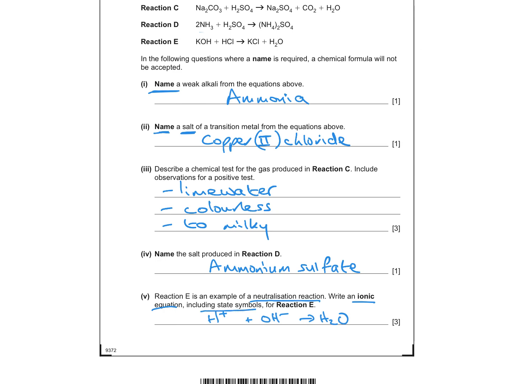Now it does ask for state symbols. All acids produce hydrogen ions when dissolved in water. All alkalis form hydroxide ions when dissolved in water, and then water itself is a liquid. Now you could look at reaction A as well and look to see what has actually changed. So look at the K on the left hand side. So potassium hydroxide is made up of potassium ions and hydroxide ions. And then if you look over on the right, you've got potassium chloride, which is made up of potassium ions and chloride ions.